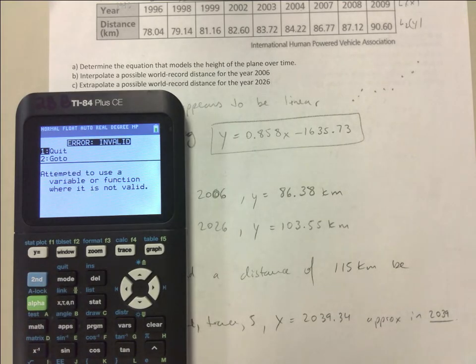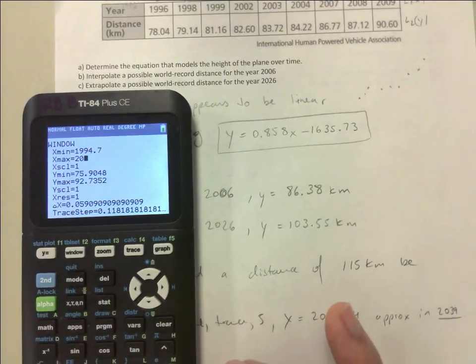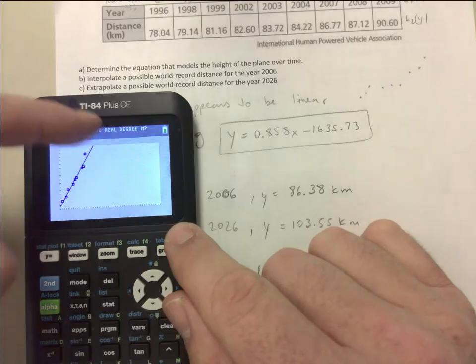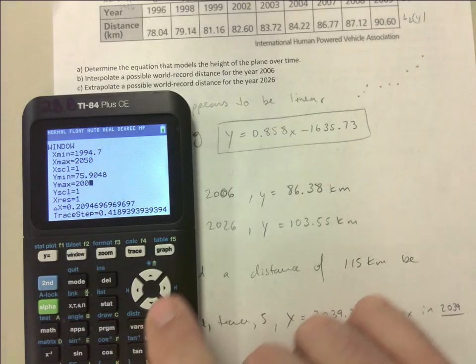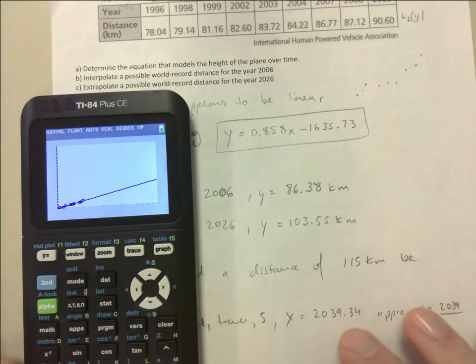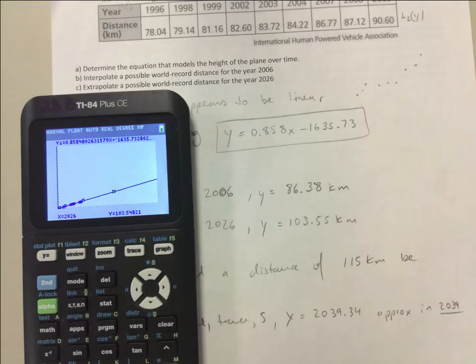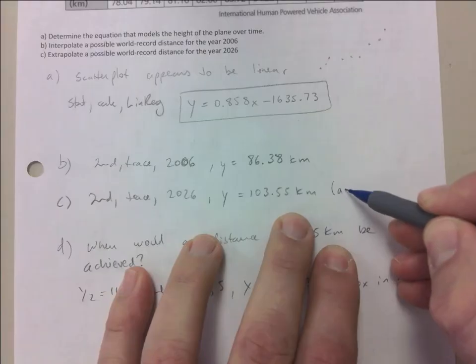So that just means you have to adjust your window. You have to see more into the x max. I'm going to quit this, go to my window, x max, I'm going to go 2050 perhaps. Just keep looking more this way, and I'm also going to increase my y max a little bit. I'm going to go 200 maybe. Then you see more, so the line looks like that. Second trace 1, 2026. Now it's going to allow you to find it. So sometimes it's just a window change, and then it ends up working for you. Make sure you adjust your window. I will put down next to my key here, adjust window.